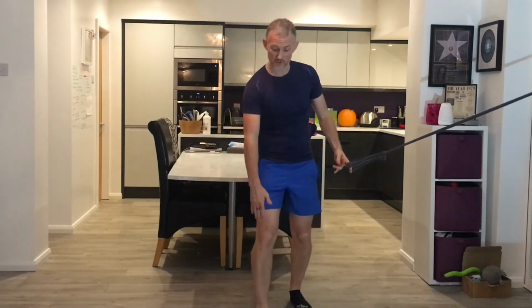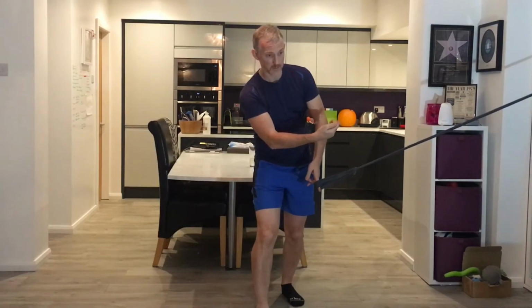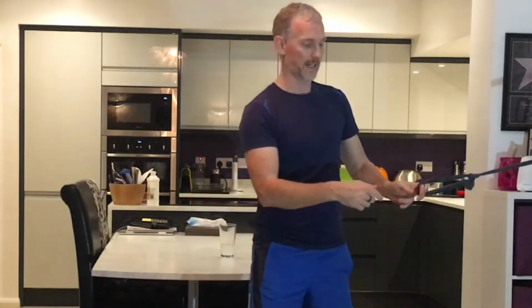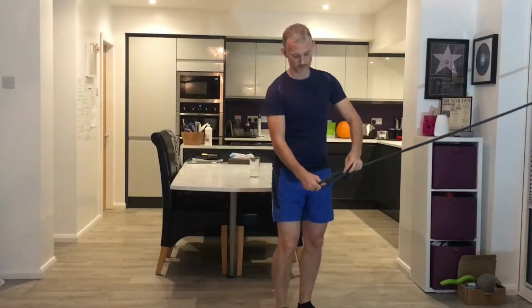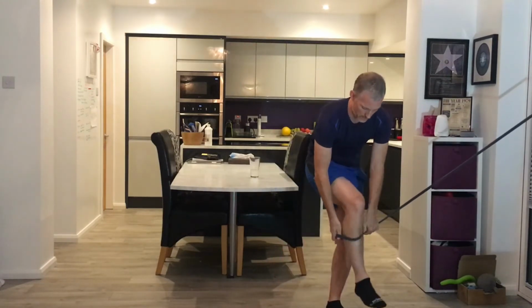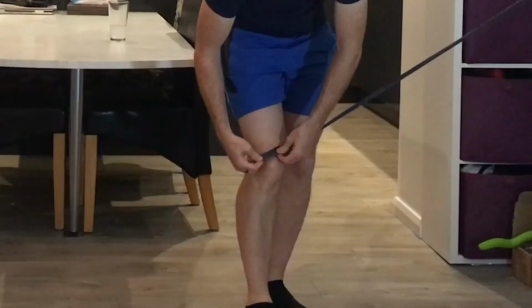So you want to attach it at knee height if possible, round the table leg, or trap it in a door. If you tie a knot in the end of it, swing the door, and trap it, it shouldn't go anywhere, especially if you put it on the hinge side of the door. So what I'm going to do is put this through and around. These bands are quite good.